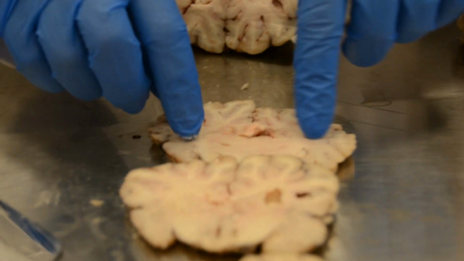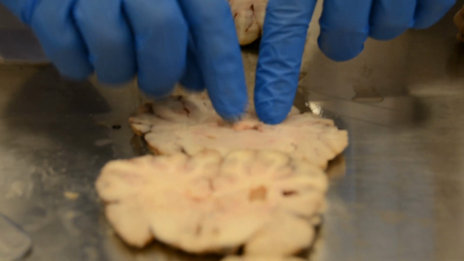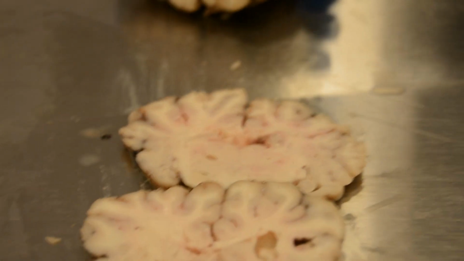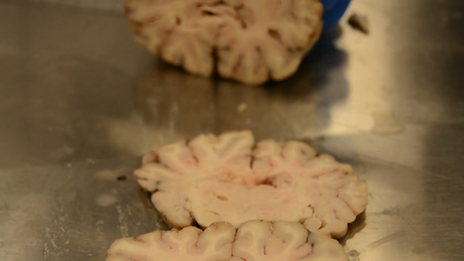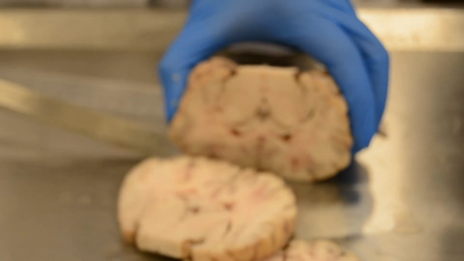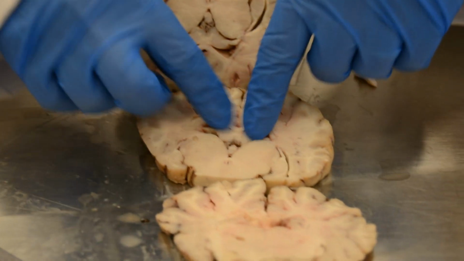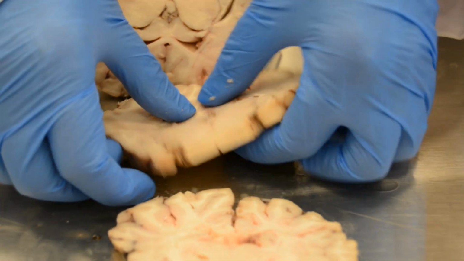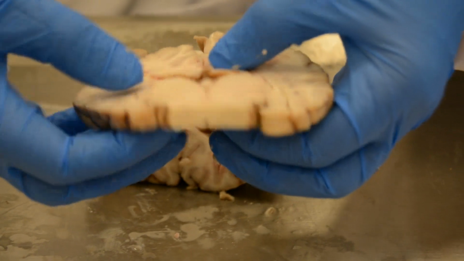Here is the hippocampus. This is the thalamus, and this is the hippocampus. The hippocampus appears more here. It's here a part of it, and this is a second part.